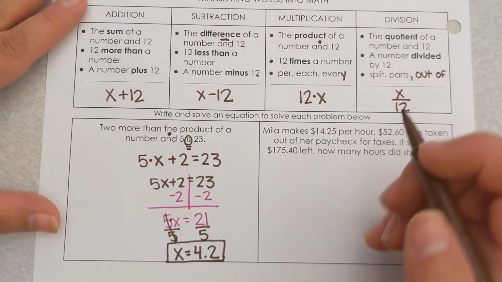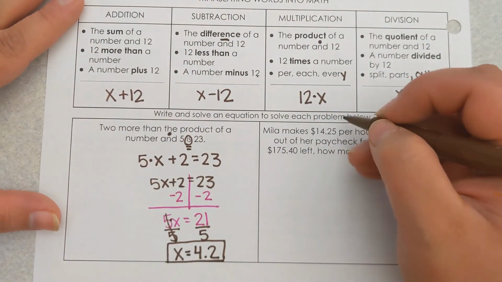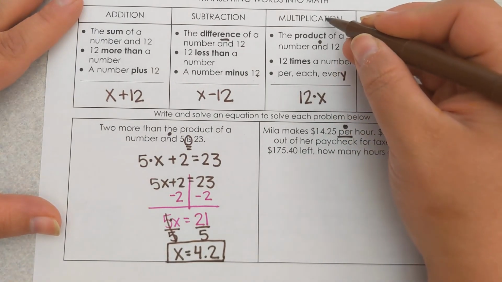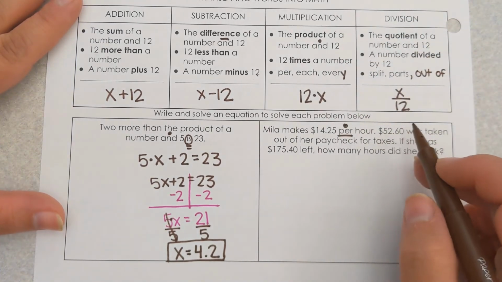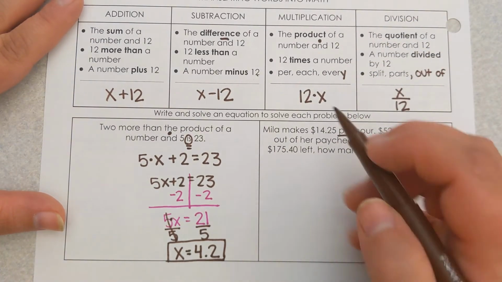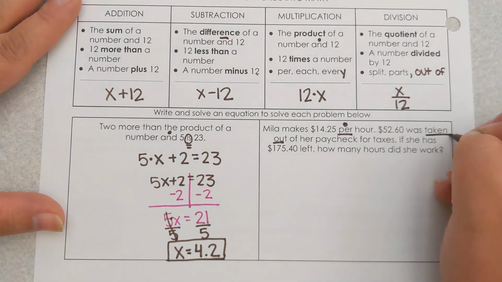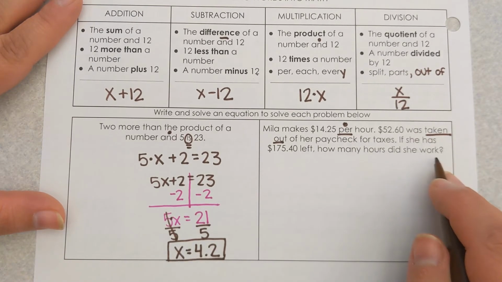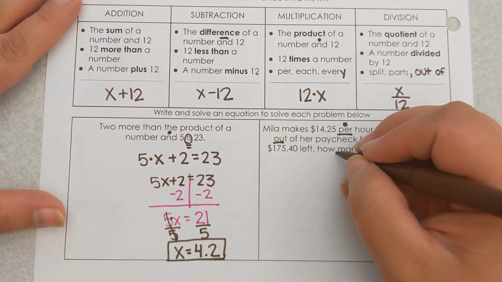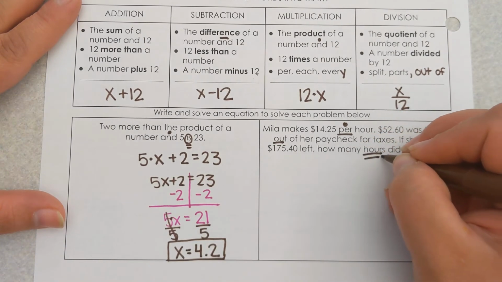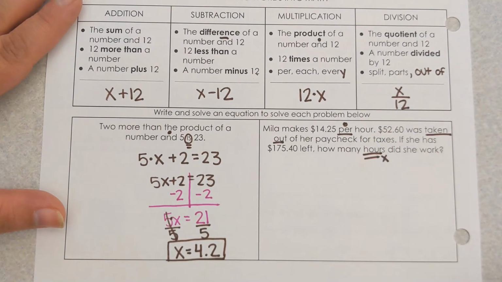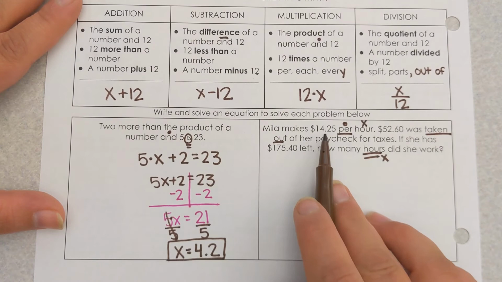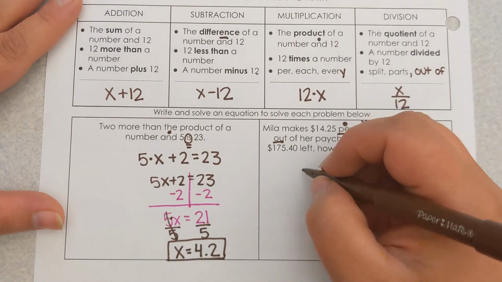Okay, over here, Mila makes $14.25 per hour. Per is on our list of words that means multiplying. Then it says $52.60 was taken out of her paycheck. If she has $175.40 left, how many hours did she work? Remember that in word problems, when it says how many blank, this is your x. So x is the number of hours. It's going to come up here and replace hours. So we have 14.25 times x.